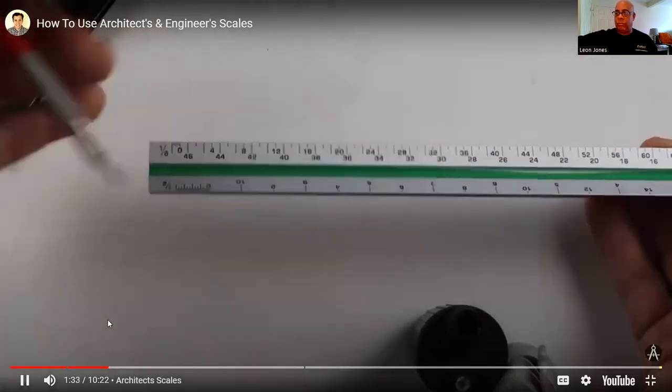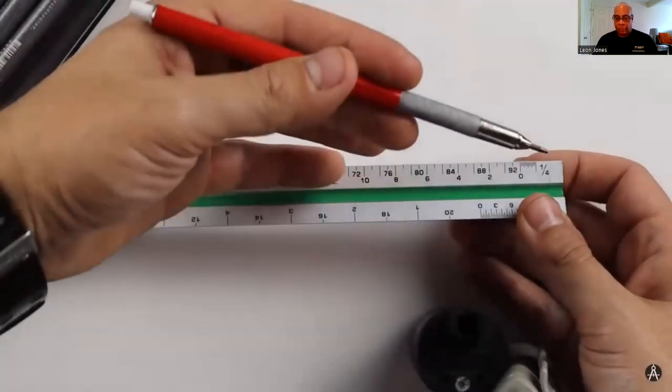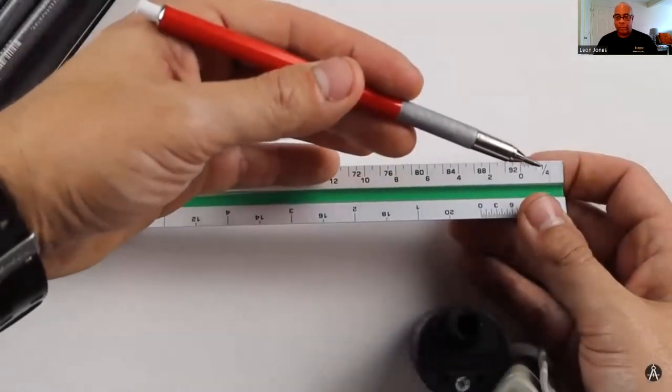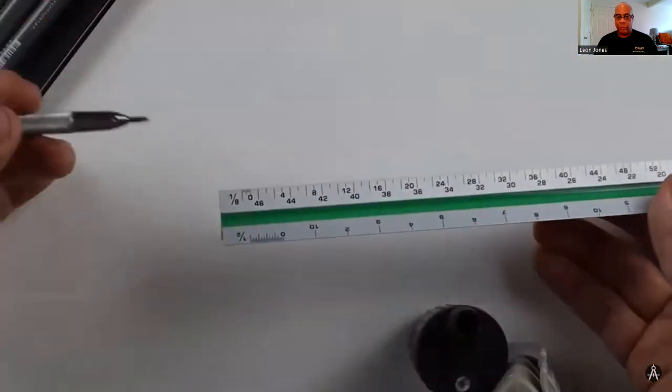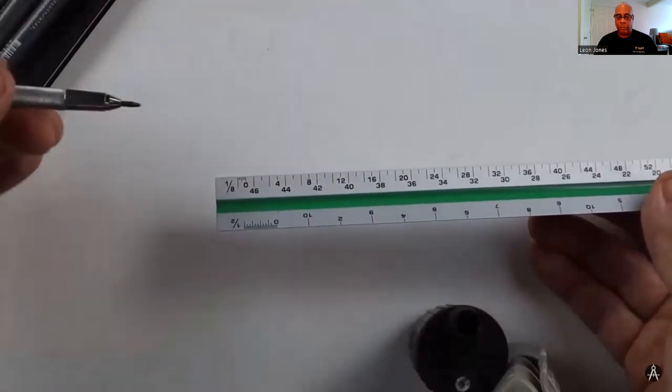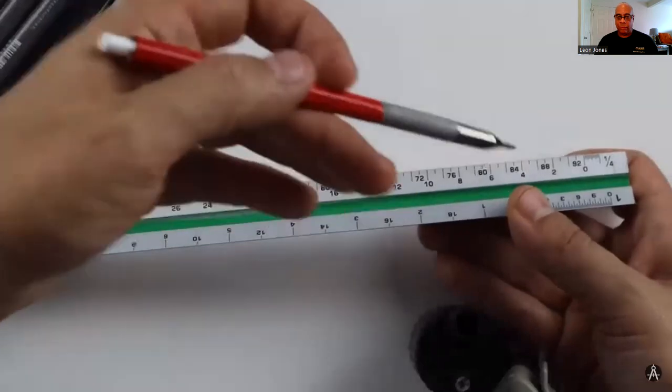From left to right, and then also from right to left. And the scales are indicated with these little notations here. So here you can see it says 1/4 of an inch, and on the left it says 1/8 of an inch. So the 1/8 inch scale runs left to right, the 1/4 inch scale runs right to left.